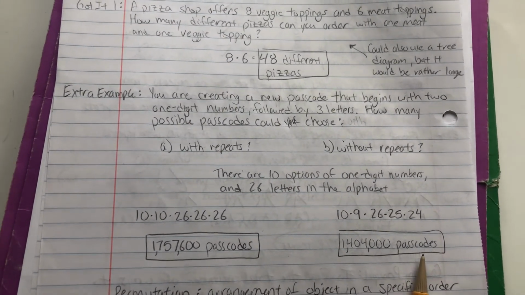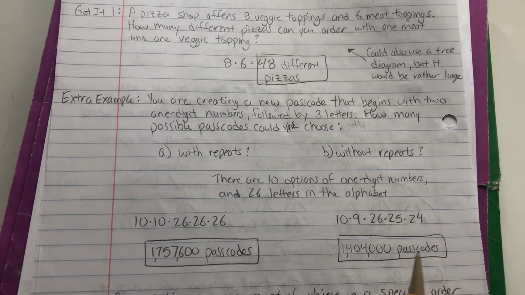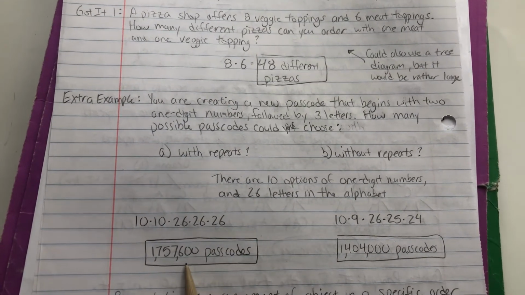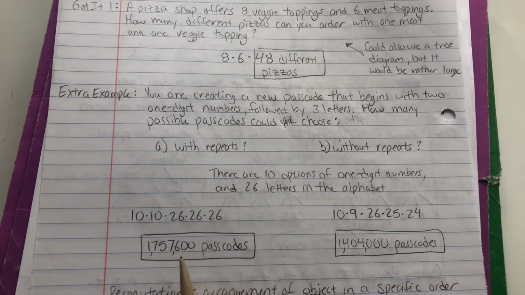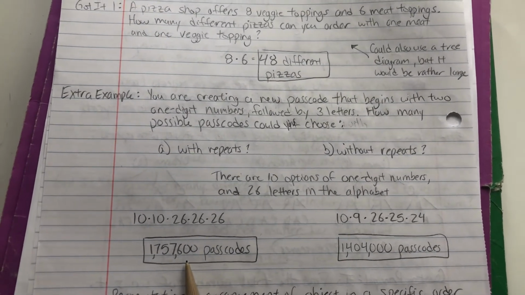However, if you want to make it as difficult as you can for anybody to crack your code, you want to always offer yourself the opportunity of repeats, because that means there's more possibilities that that person would have to try to crack in order to get into your passcode.